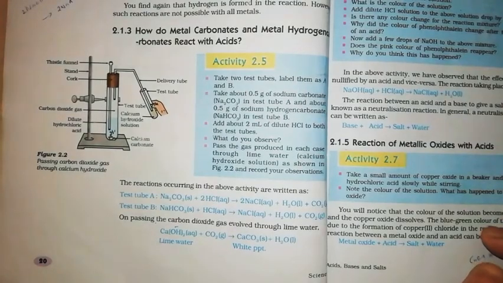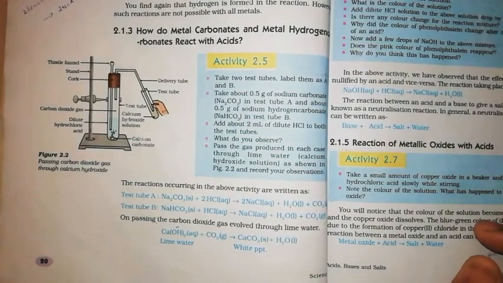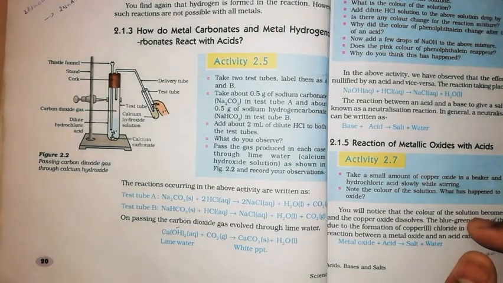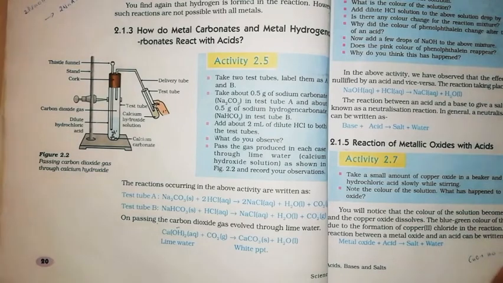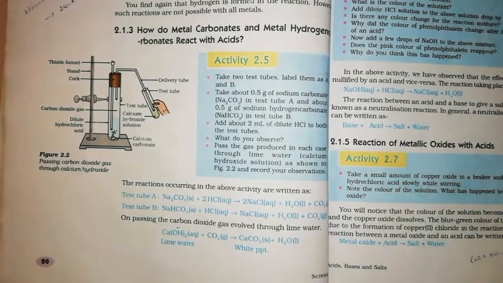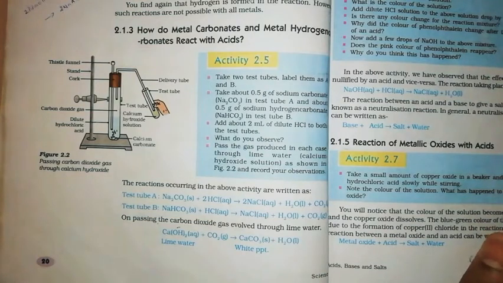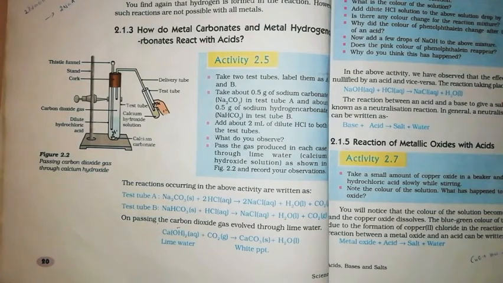Good morning, students. Yesterday we learned the topic acids and bases. What are acids and what are bases? What are strong acids and weak acids? What are strong bases and weak bases? And how acids can react with metals and how bases can react with metals.